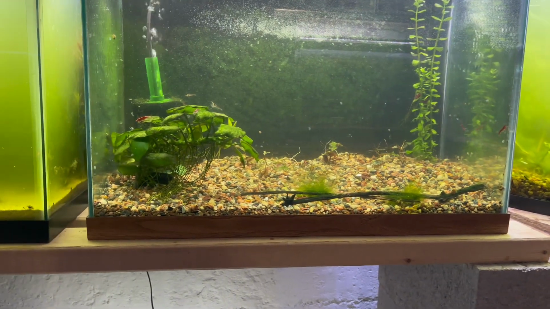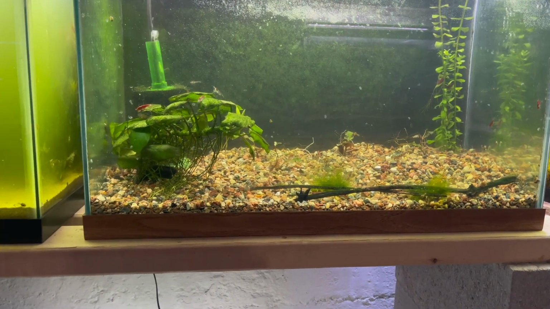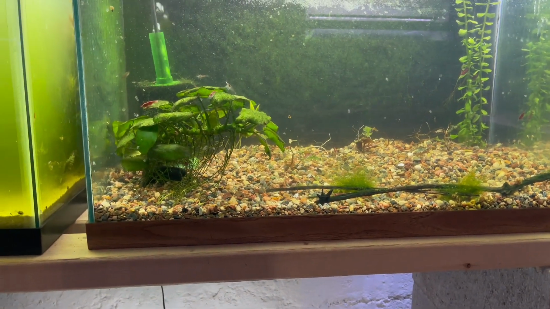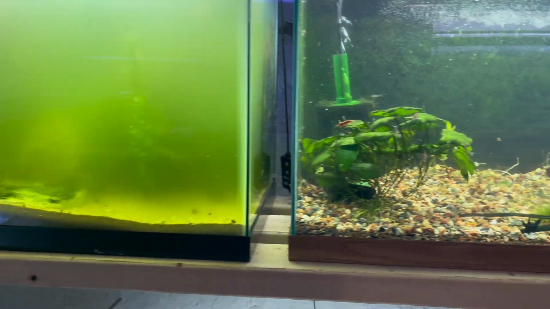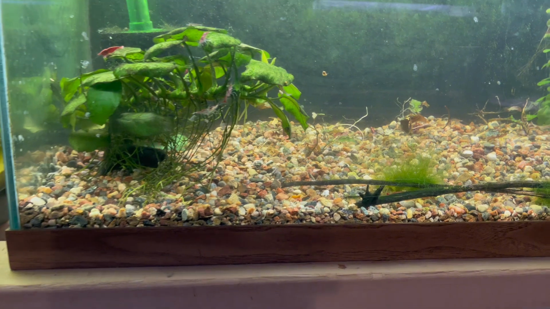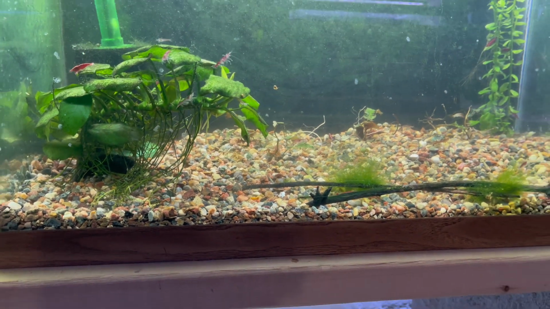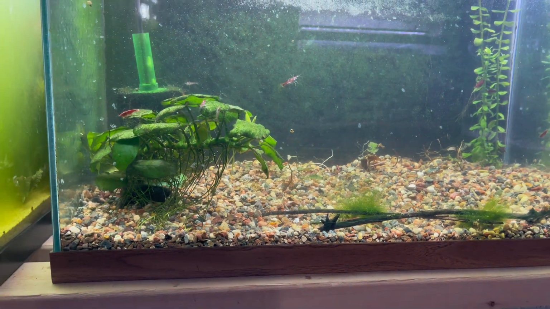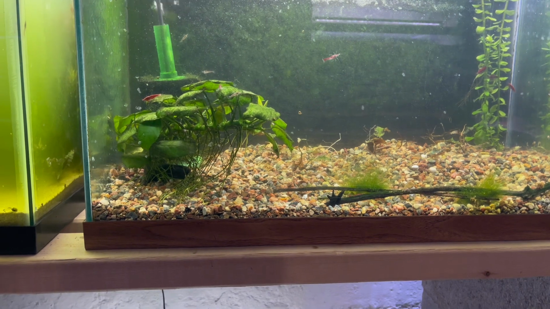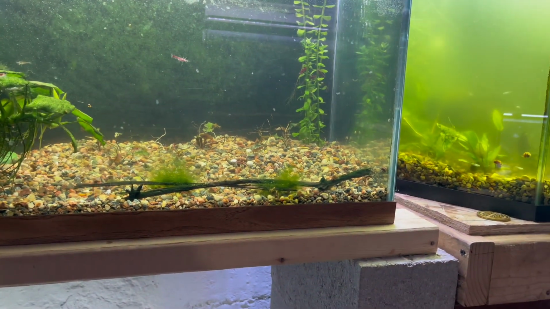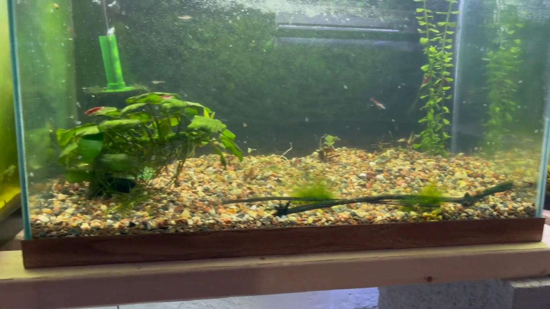Now, the other thing someone asked me once is, do I plan on gravel vacuuming my gravel in my aquariums? The answer is no. Like I said before, that mulm and detritus going down into that gravel, I want that. That's free fertilizer for my plants, for my crypts and swords, or any of those plants that really feed off of the roots. So that's a big part of that.